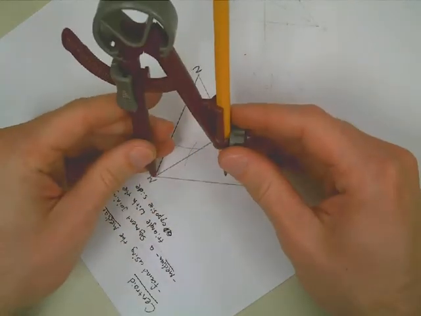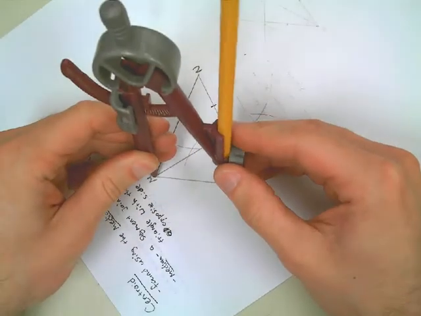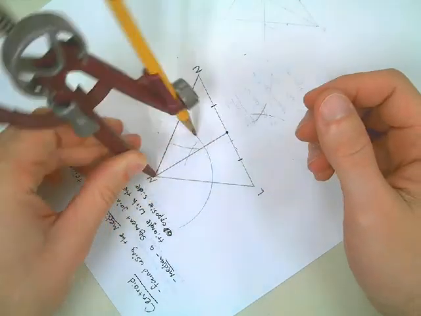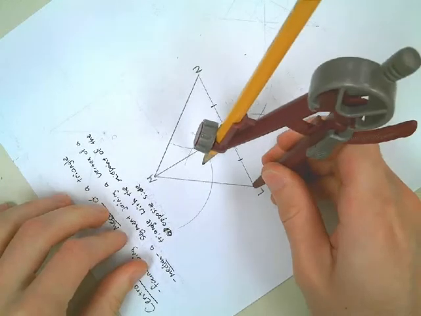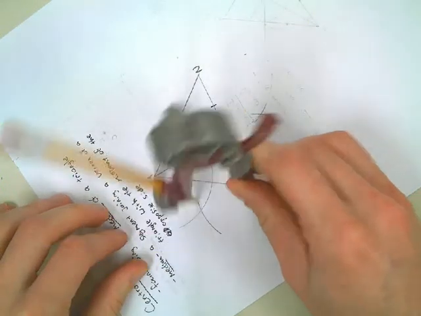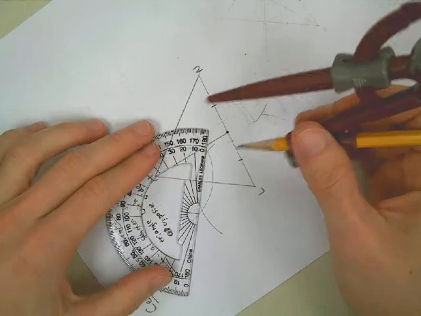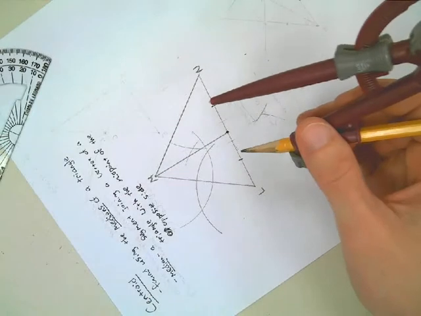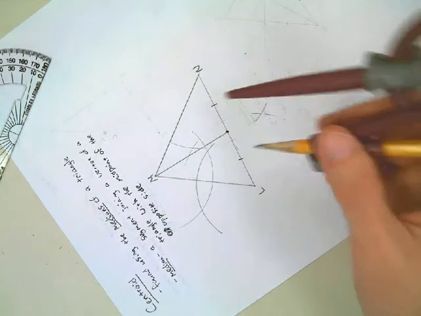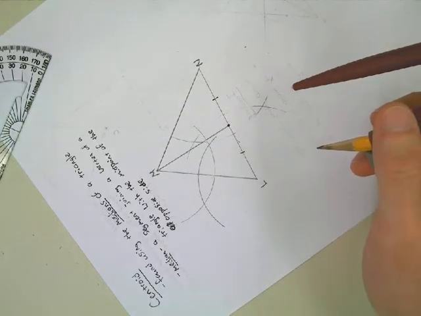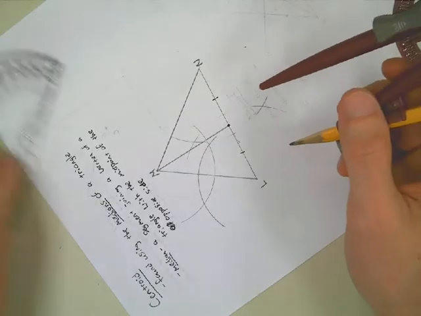Point on M. Okay, and we'll do an arc there. And then point on L, and an arc there. So once again, you've got your football construction.